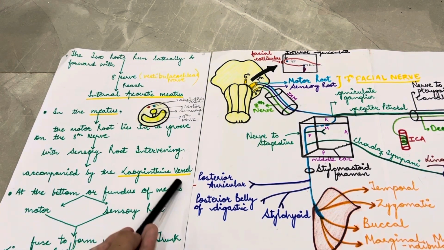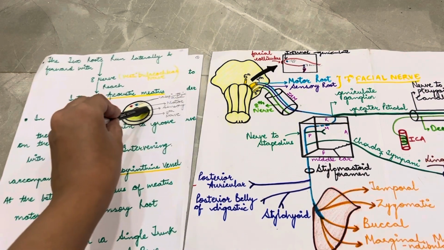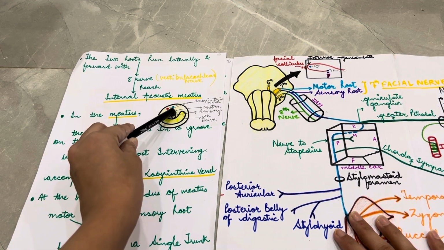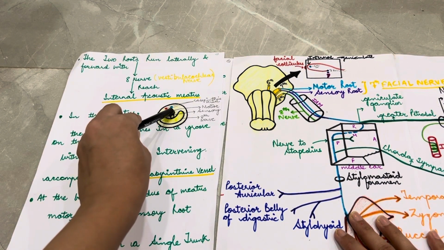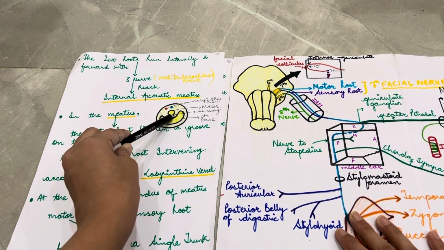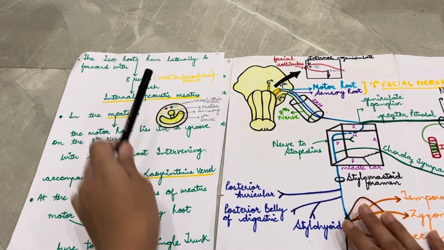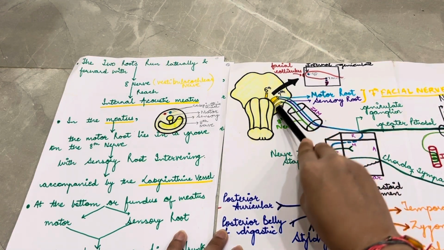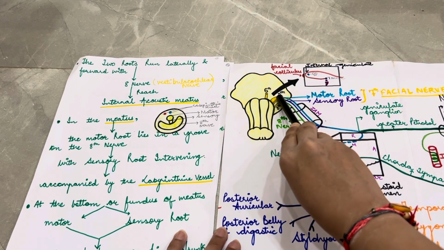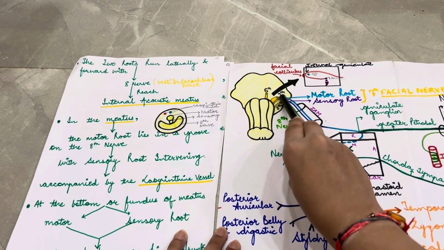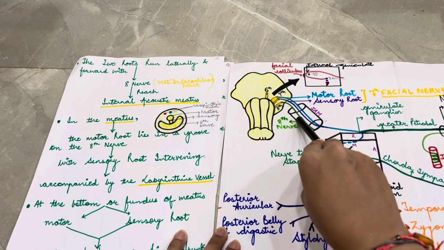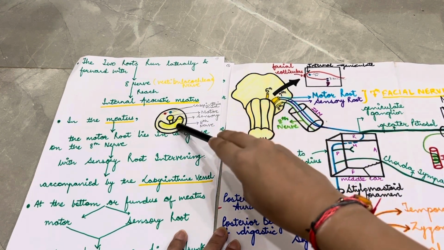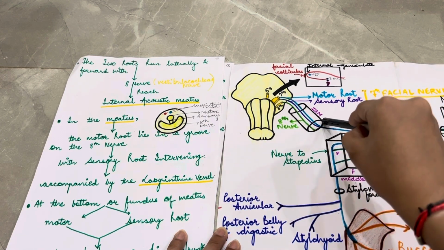by a labyrinthine vessel. As you can see in the internal acoustic meatus, this one is the eighth nerve, this upper one is the motor root of the seventh nerve, and intervening is the sensory root of the seventh nerve. These are the labyrinthine vessels. So when the seventh nerve roots, sensory and motor, accompanied by the eighth nerve, enter this internal acoustic meatus, these nerves lie in this position.